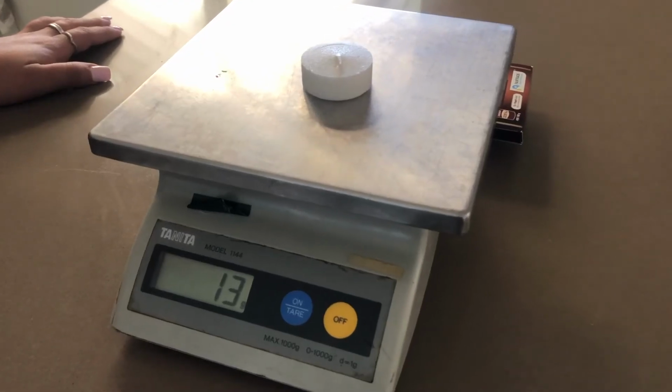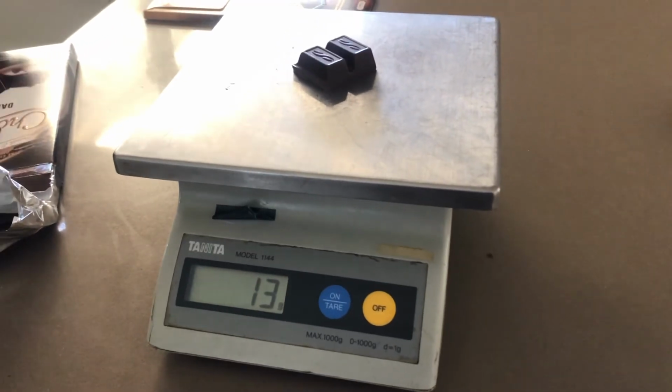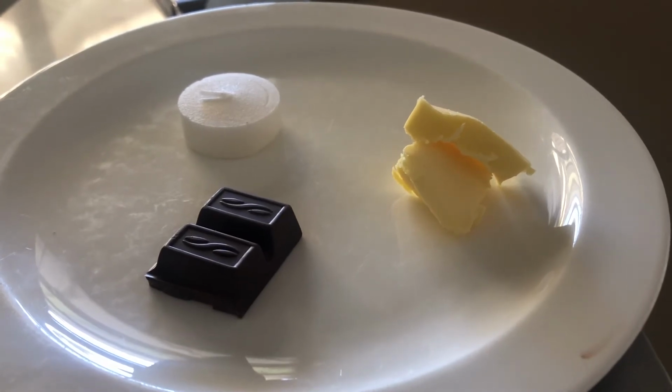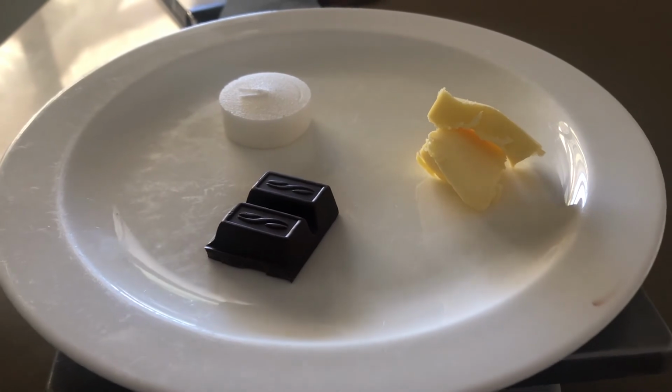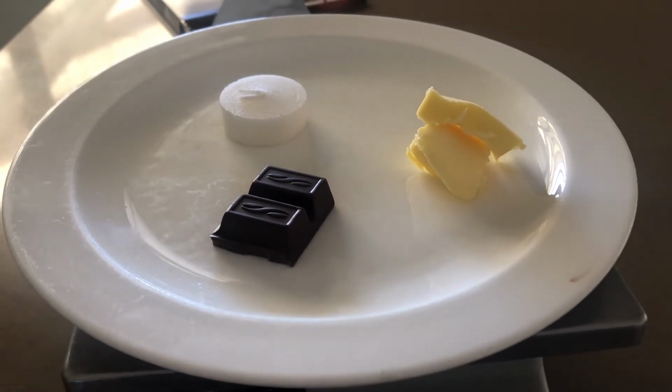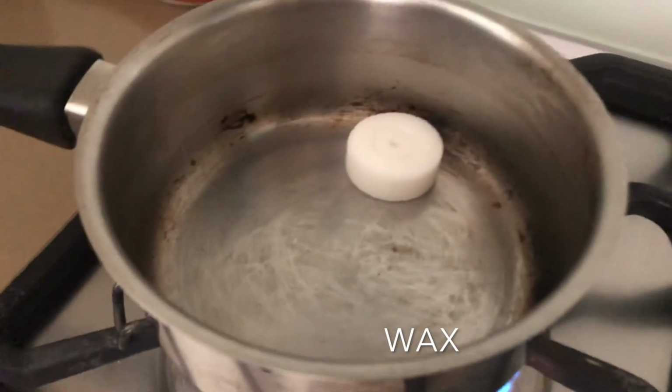We weighed each substance, so they all weighed 13 grams as a control. We used our knife and our scales for this. We then melted each substance on our stove till it turned into liquid and kept the temperature the same throughout. Here is our experiment.